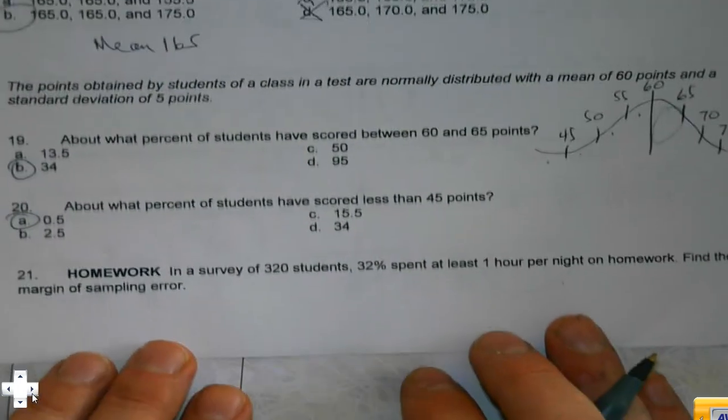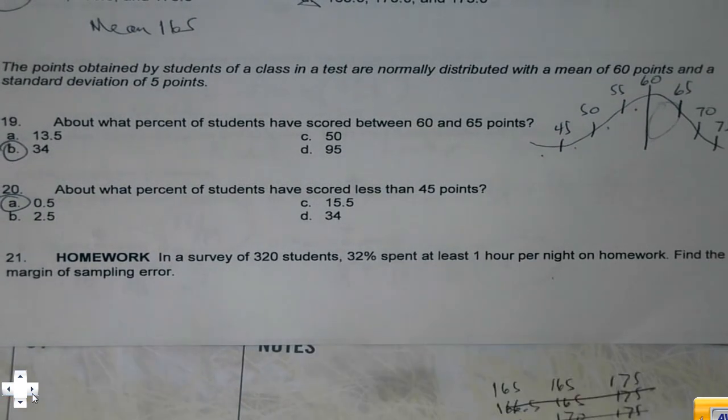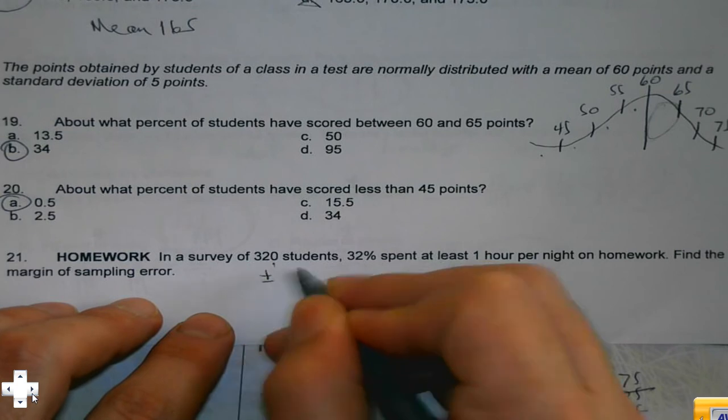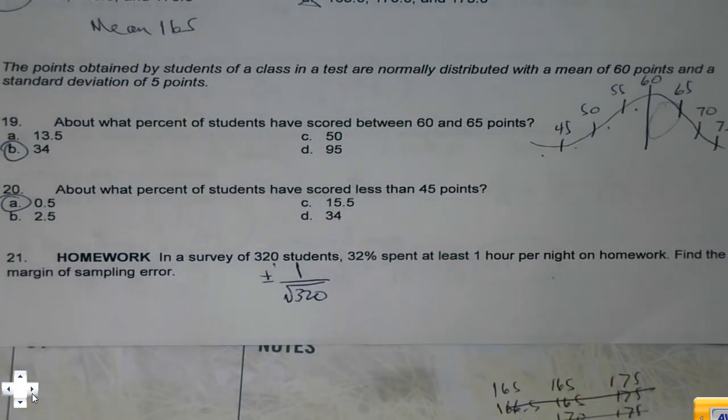And finally, in a survey, 320 students, 32% spent at least 1 hour per night on homework. Find the margin of sampling error. Remember, the margin of sampling error is taking the square root of how many people you surveyed.